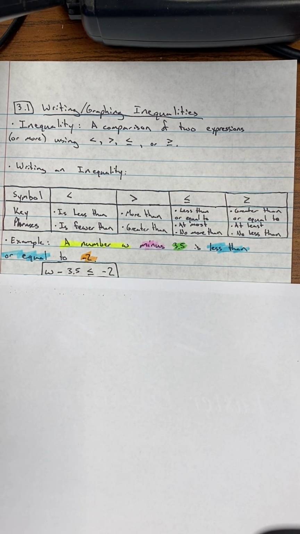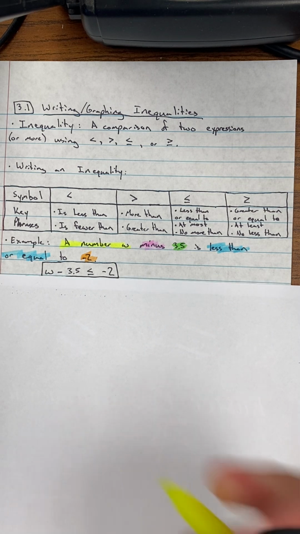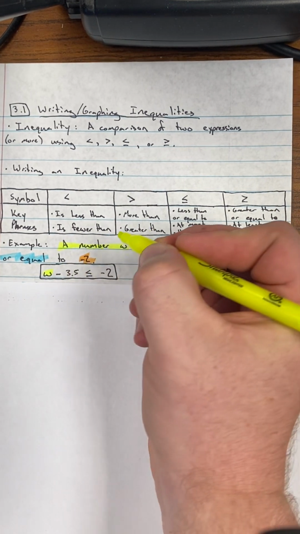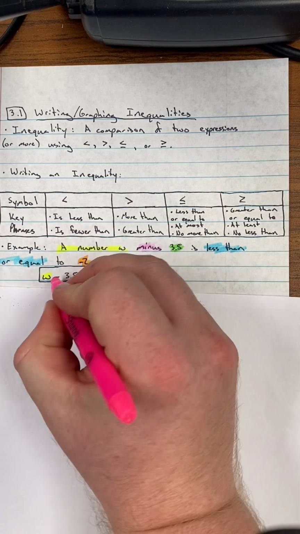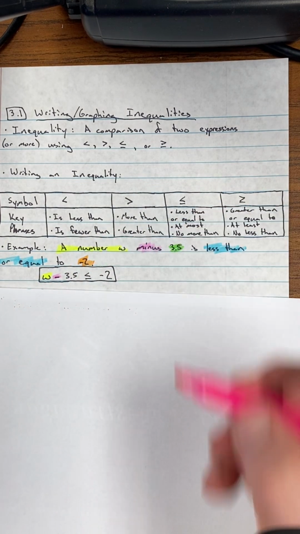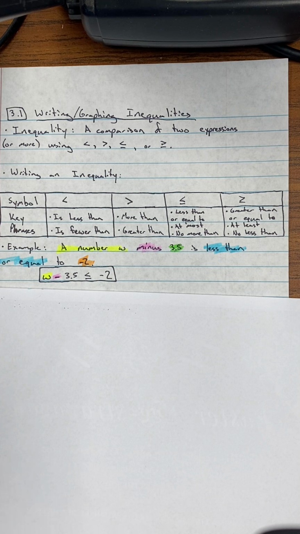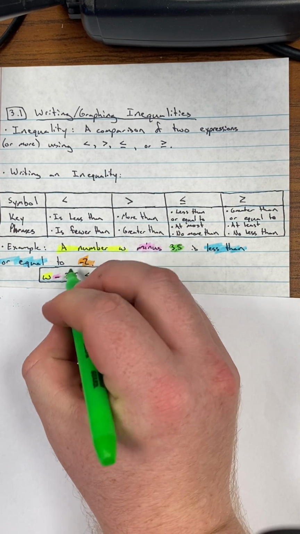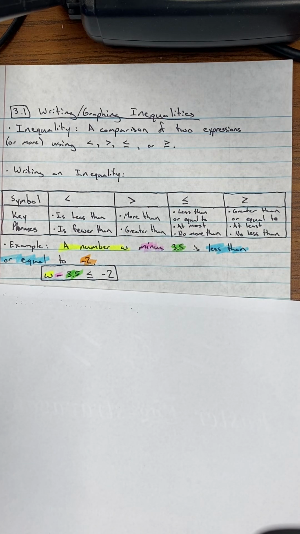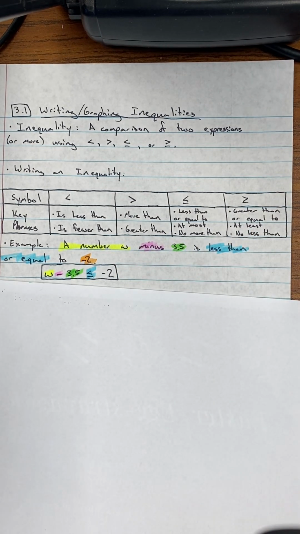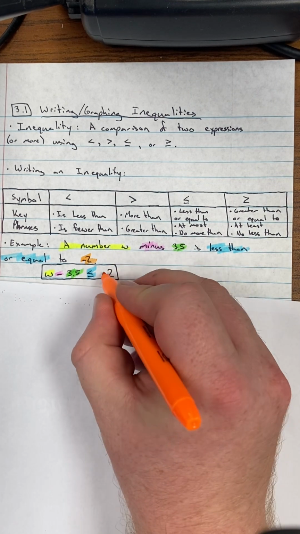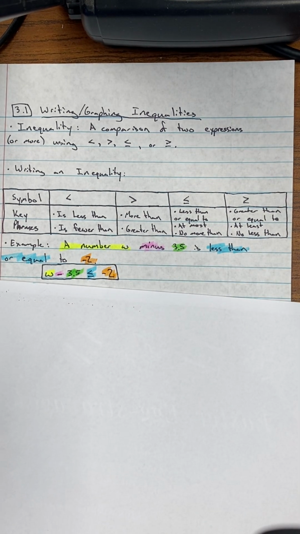So here's my answer: W minus 3.5 is less than or equal to negative 2. Okay, so you can see how each piece corresponds there, where I'm getting each piece.